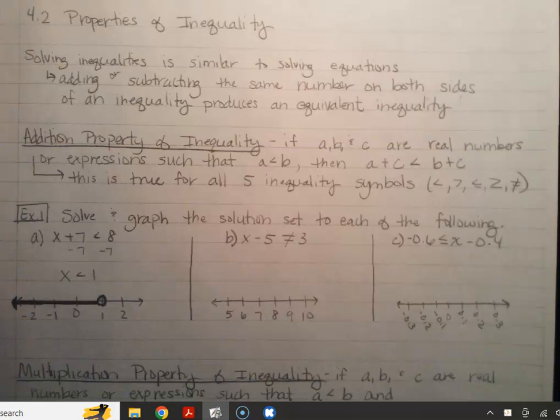All right, today in algebra, we are doing section 4.2, the properties of inequality. Okay, so we are talking about inequalities, this whole chapter. We started on it yesterday. So solving inequalities is similar to solving equations. Remember how we balance the equation.